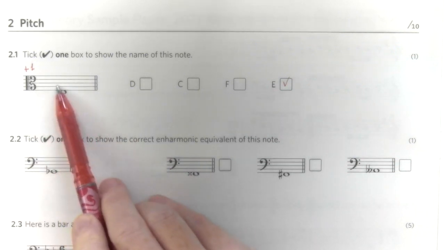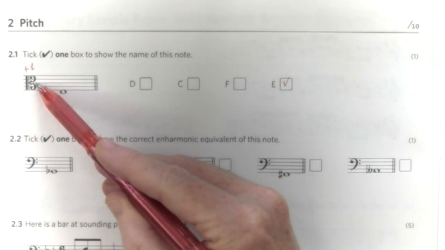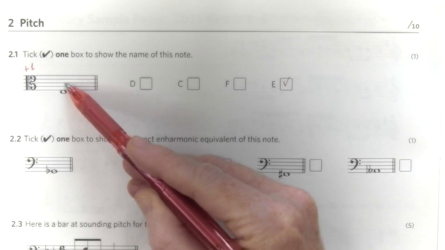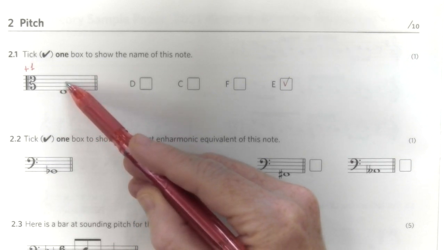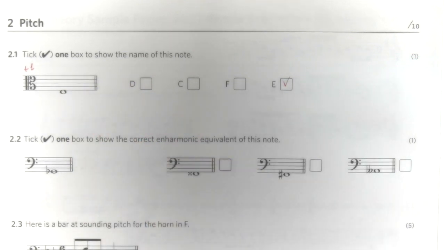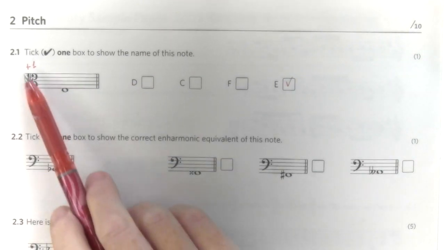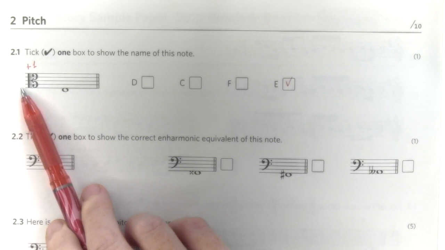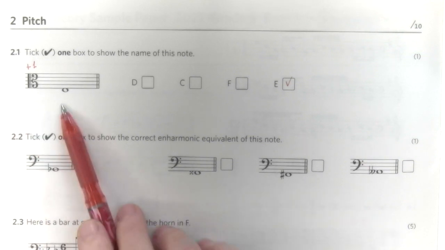Another way of doing this is, we know that this is middle C, and we go backwards. So Do, Si, La, Sol, Fa, Mi. So E. If you want to revise the clefs, go and watch 4 useful videos that I published, and the link is in the description below, or you can click on the card up here.